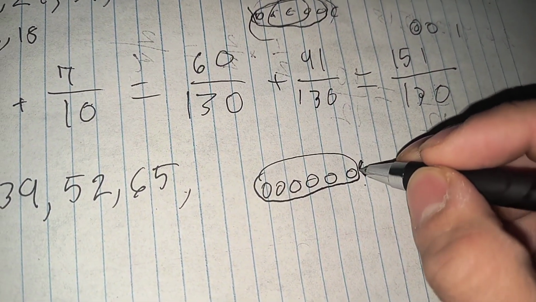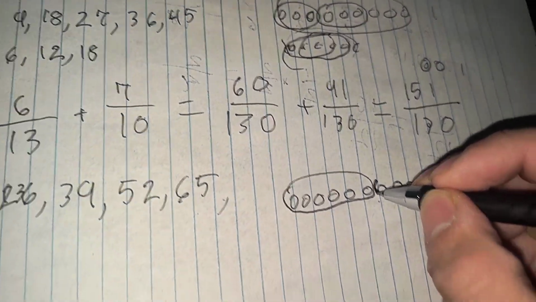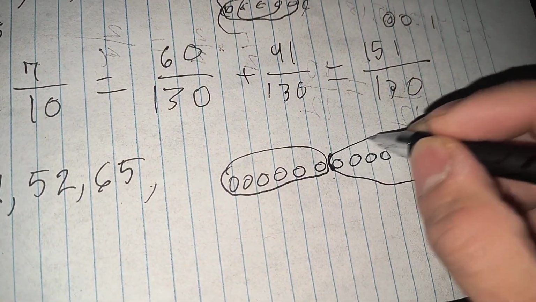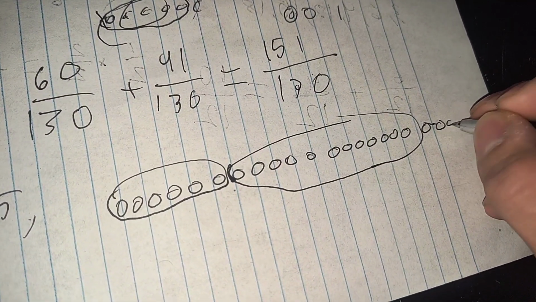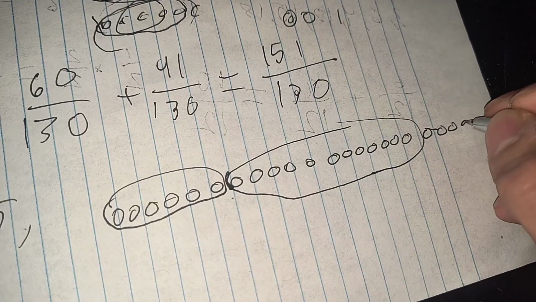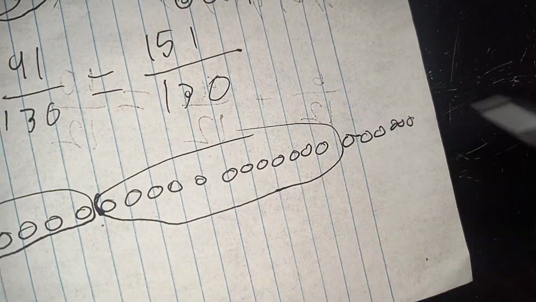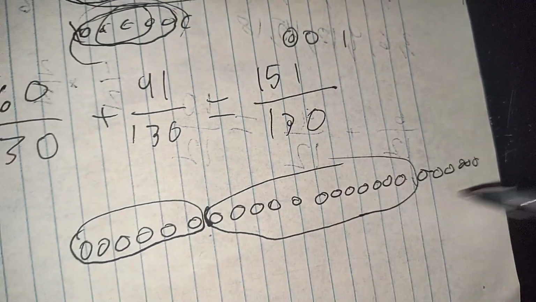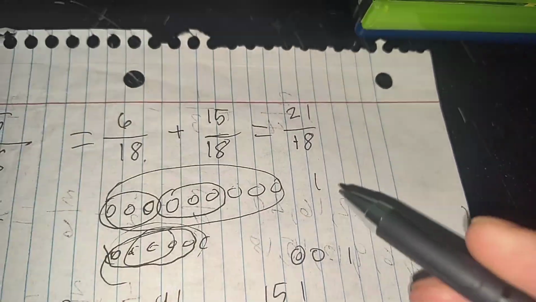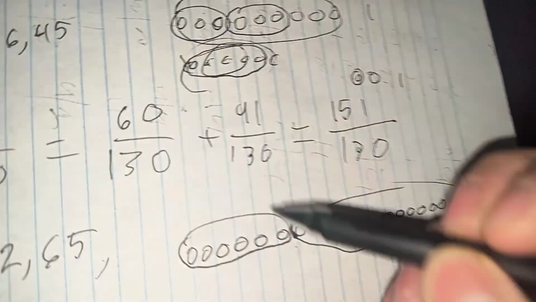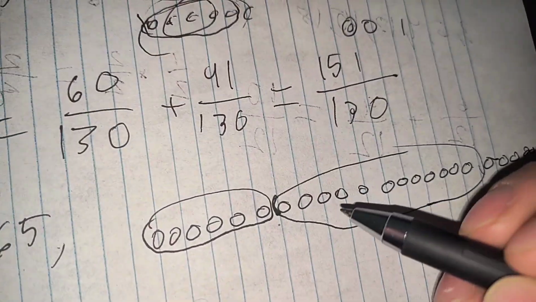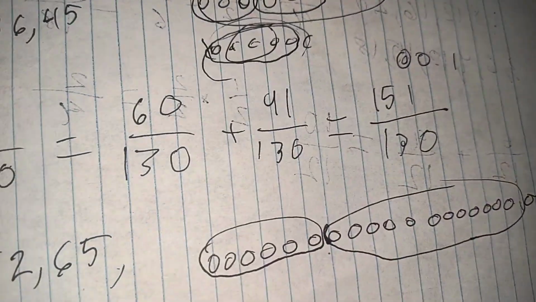Then I'll just go, okay, well, 6, this is 12. So I added 12, and then I just add 1, 2, 3, 4, 5, 6. That's why you get an improper fraction, because it's more than the whole group. But I can add, I know what 15 out of 18 is, because I have a group of 18.